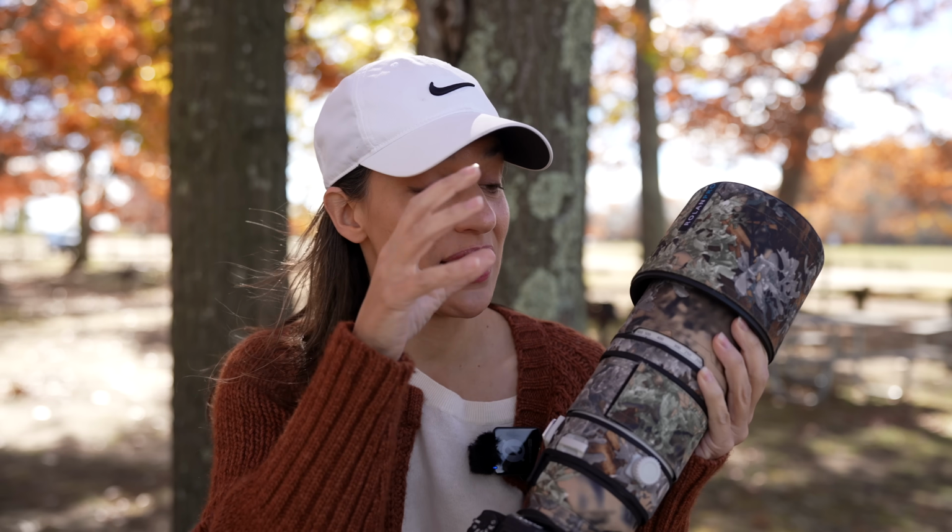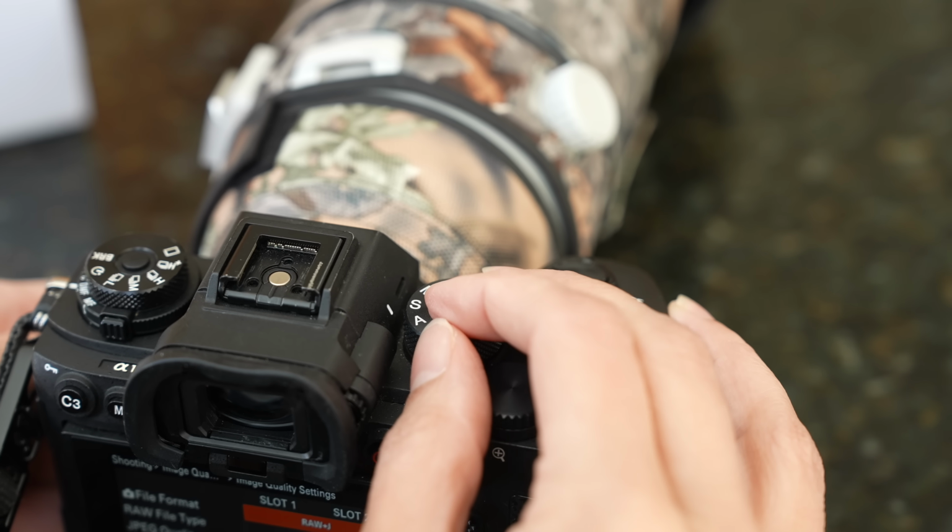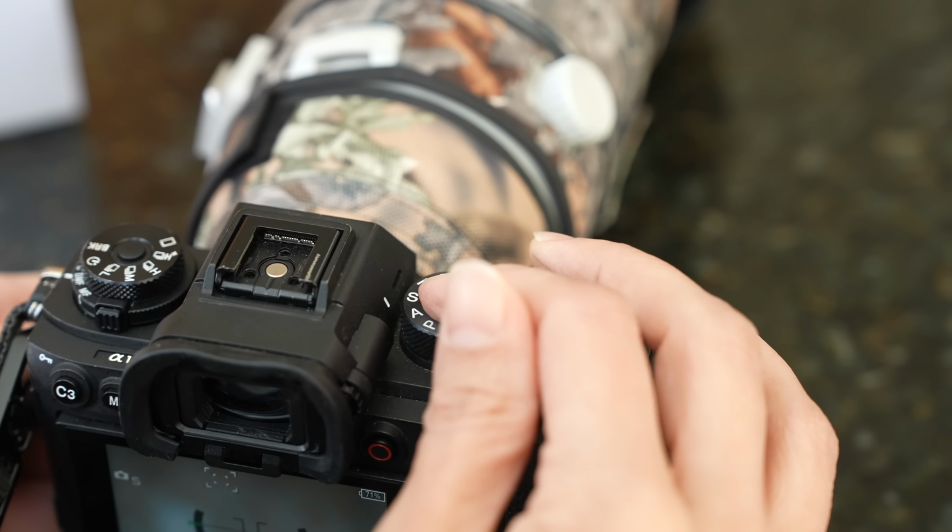Try it out yourself to see how that works. The way that this works, it's going to prioritize for your shutter speed. So if I'm at 1/2000th, it's going to put my aperture in a place where it's going to get the photo properly exposed. To select shutter priority, press down the lock on your mode button and just click it into S mode.